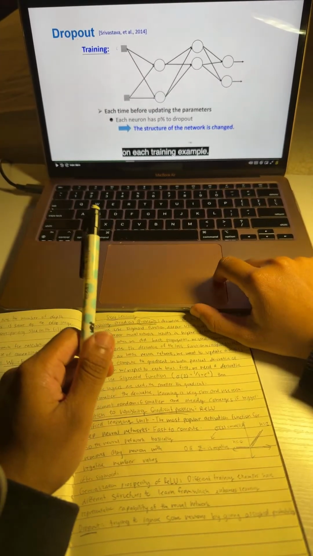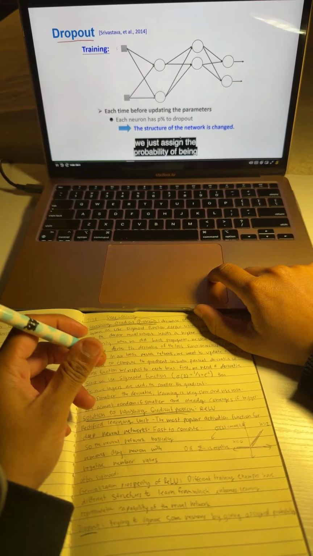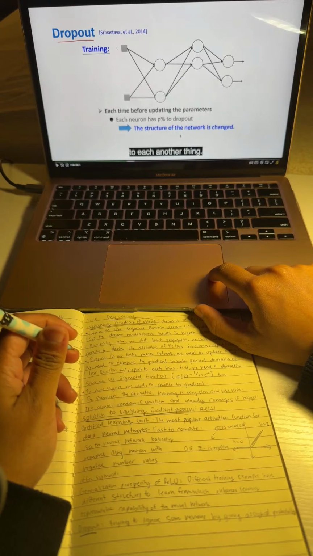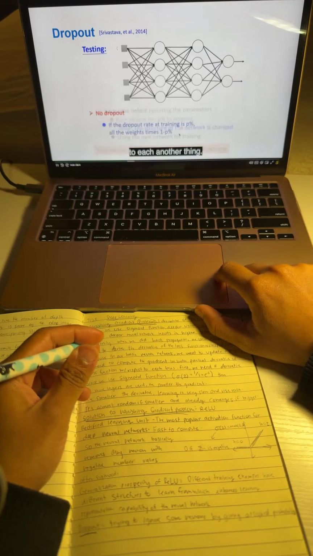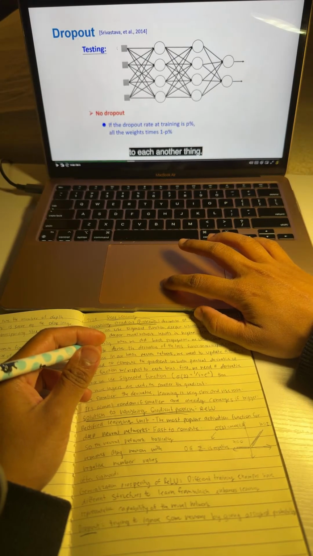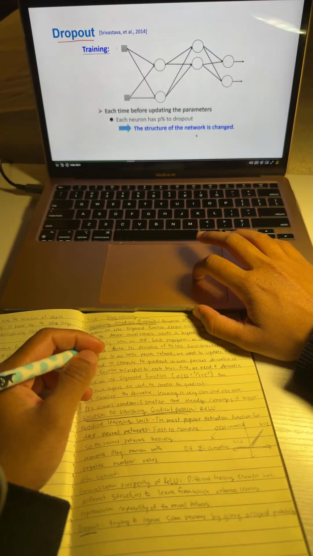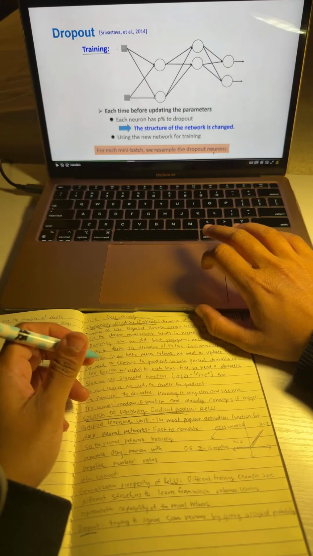Take care. But for here, dropout, we just assign the probability of being dropped out, of being ignored, to each neuron. For each mini batch, we resample the dropout neurons.